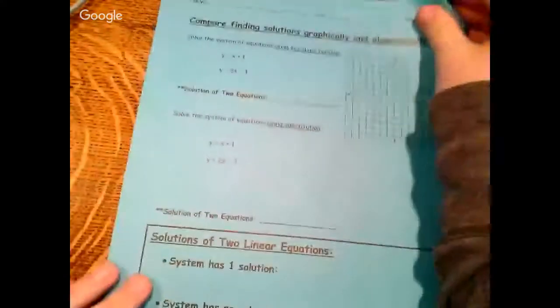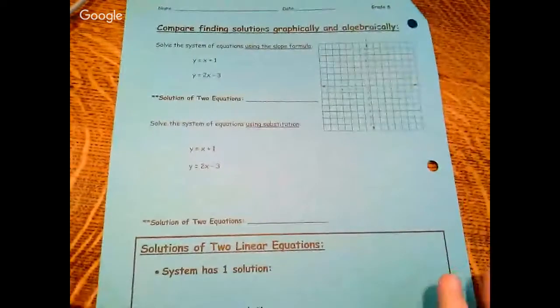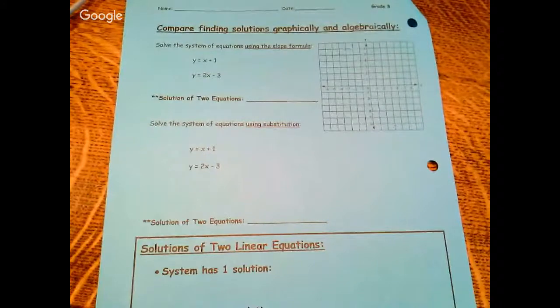So what I want you to do is flip the page for me. And we're going to explore some of this and compare it with the graphic version first. So it says solve a system of equations using the slope formula. So this should be nothing new. Let's take a look here.